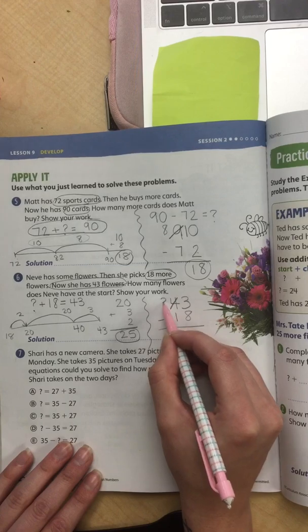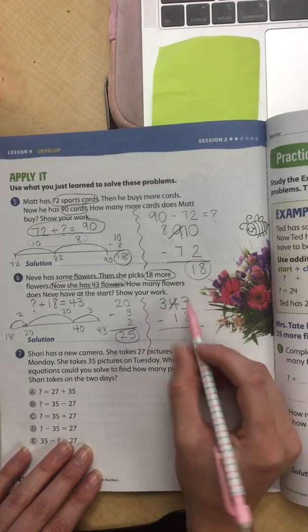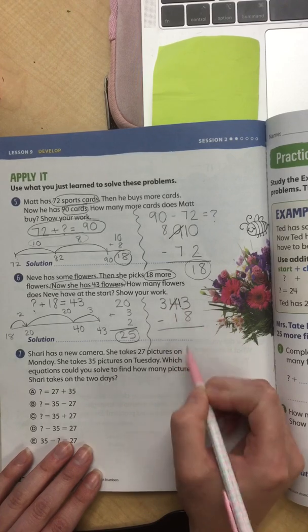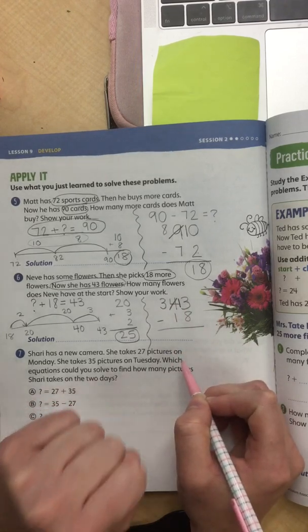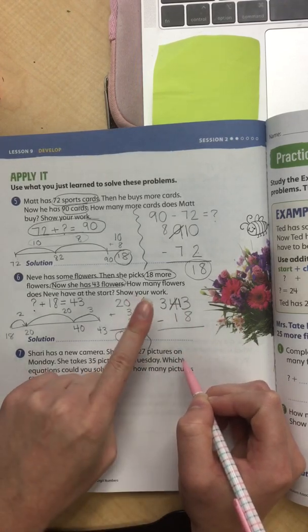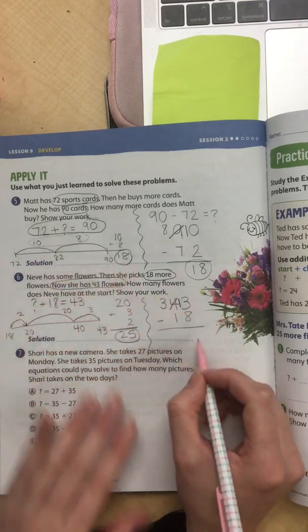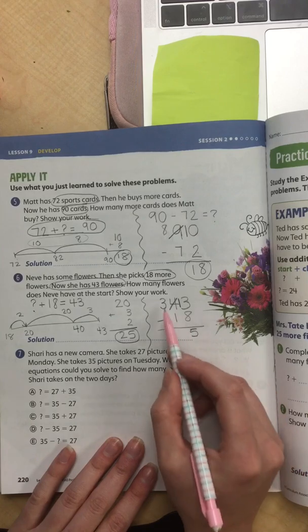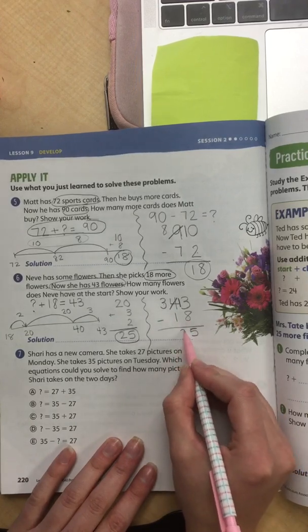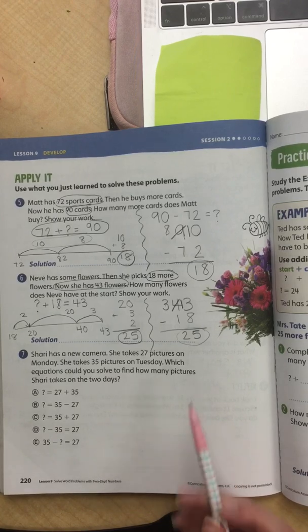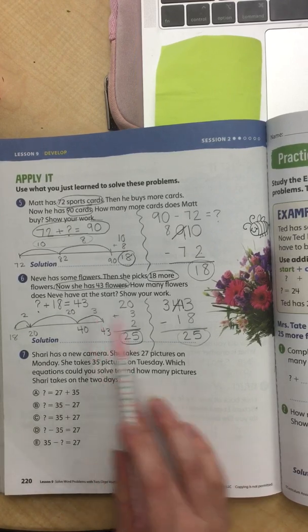My 4 becomes a 3. I take that 10 over here. 13 minus 8. I'm going to lock in 8. 8, 9, 10, 11, 12, 13. And then 3 minus 1 equals 2. So you get 25 both ways. Depends on which one you solved it.